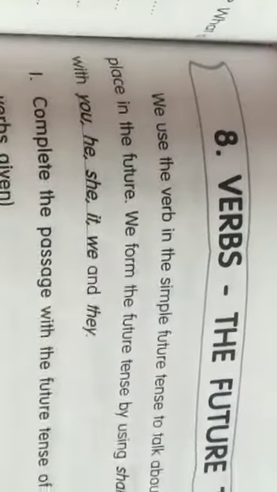Then question number 7 will be your homework, and question number 8. In the next video, we will start with the last chapter, chapter 8, the future tense.